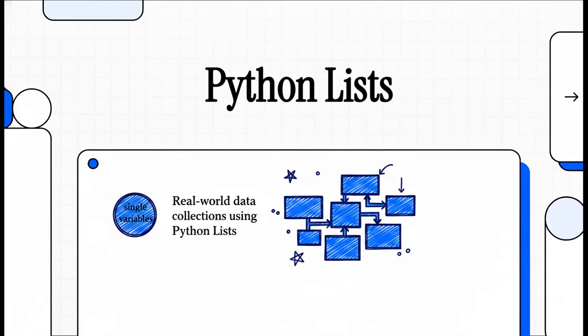Welcome to the explainer. So, if you've been working with standard single variables up to this point, you know they're great for simple tasks. But real-world data, wow, it's a whole different beast. It's massive, it's complex, and it almost always comes in collections. Today, we're totally upgrading your toolkit. We're making that exciting transition from handling isolated, single values to managing actual real-world data collections using Python lists. So let's dive right in, shall we?